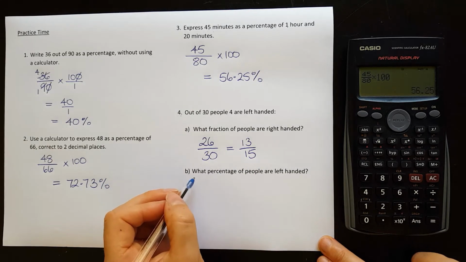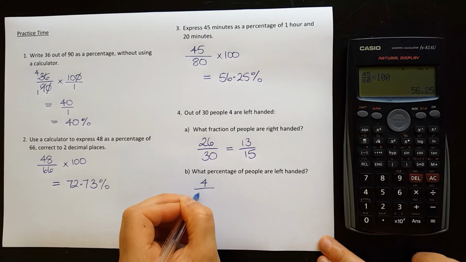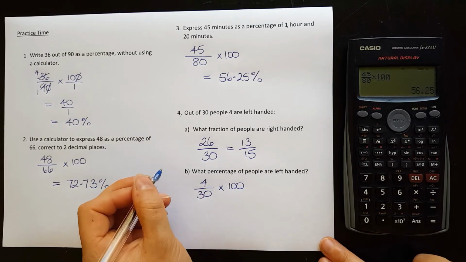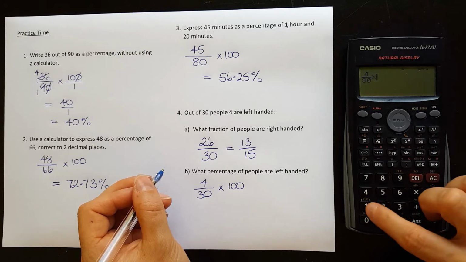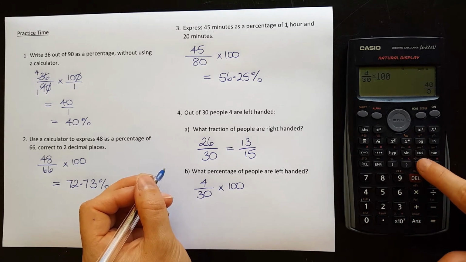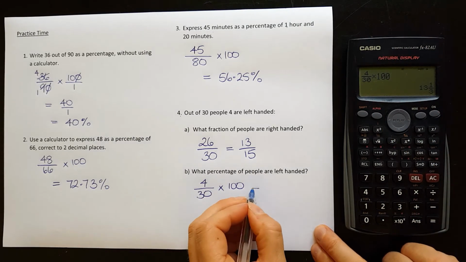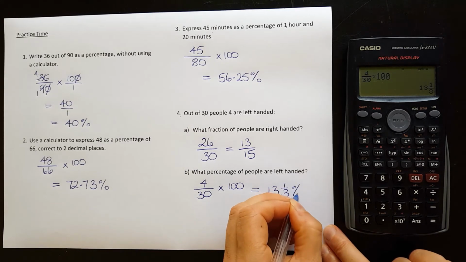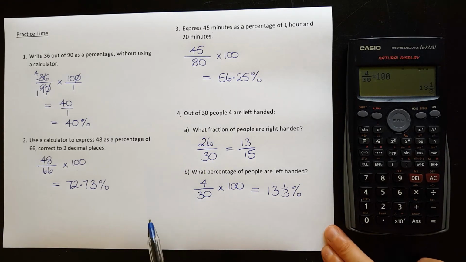For part B, what percentage of people are left-handed? Well, we need the left-handed people now, so we have 4 left-handers out of 30. And to make it a percentage, we want to multiply that by 100. On the calculator, 4 out of 30 multiply by 100. Okay, that's going to be a recurring decimal, which may be best written as a fraction. So 13 1/3% of the people in this little experiment here were left-handed.